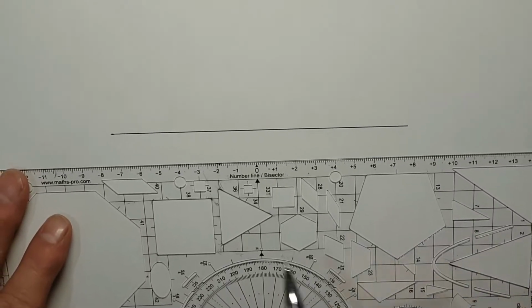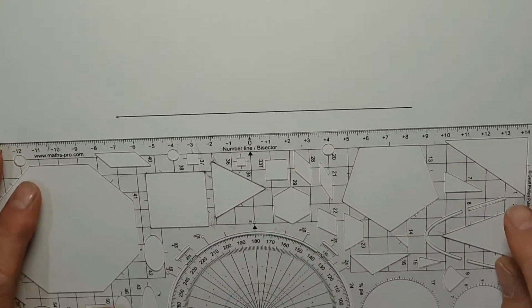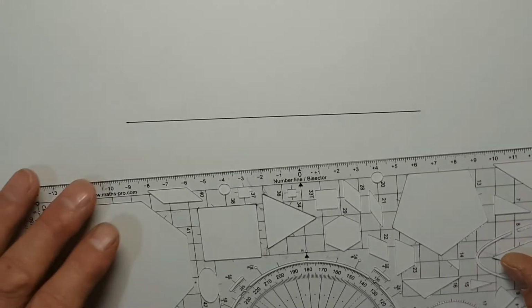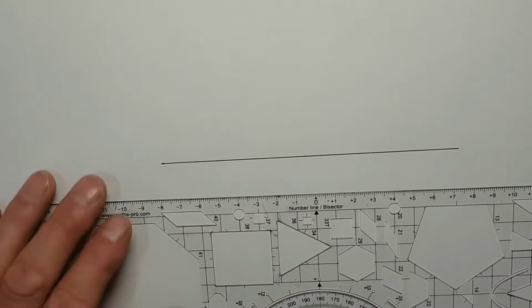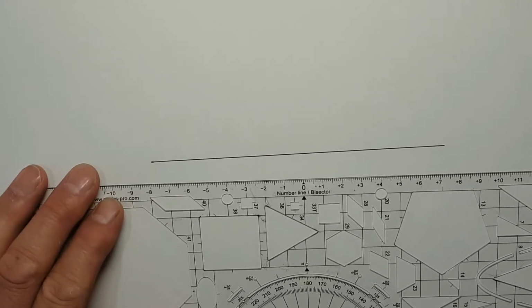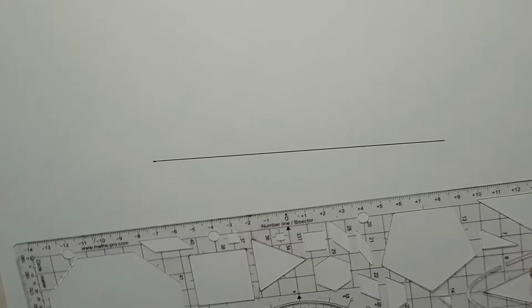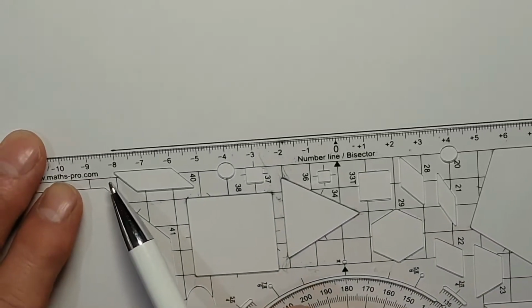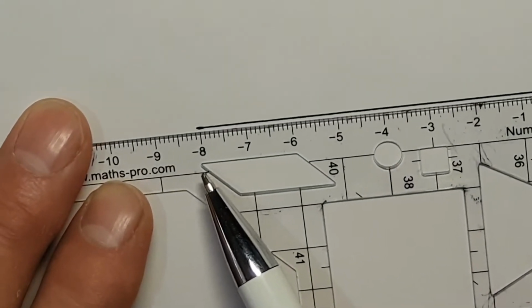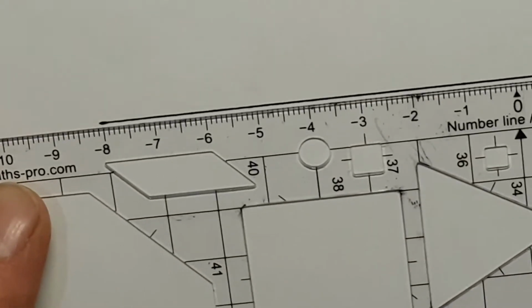You can use the number line bisector on Geo-Pro to bisect a line segment. Here I've drawn a segment, but let's say I didn't know where the centre was. What I can do is aim 0 on the number line roughly at the centre and then look at each end. You can see there -8 and +7, they're different numbers.